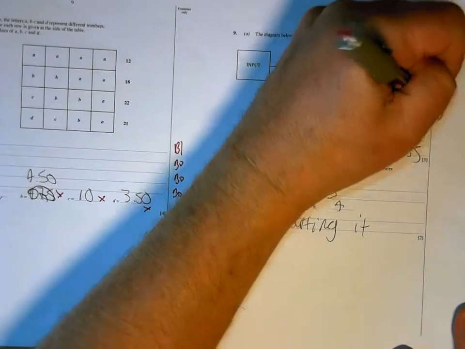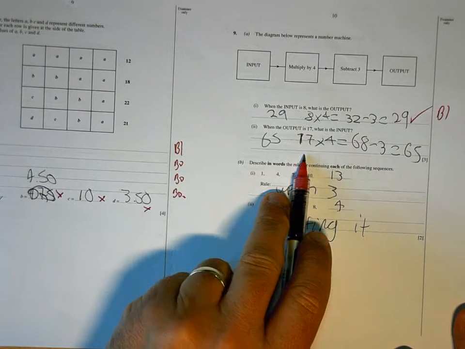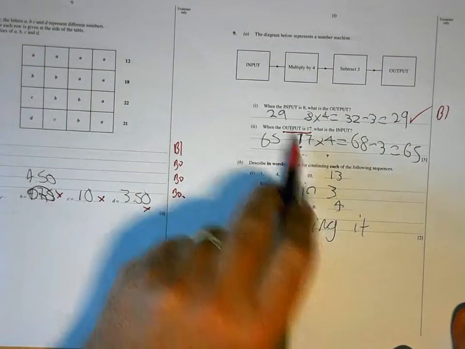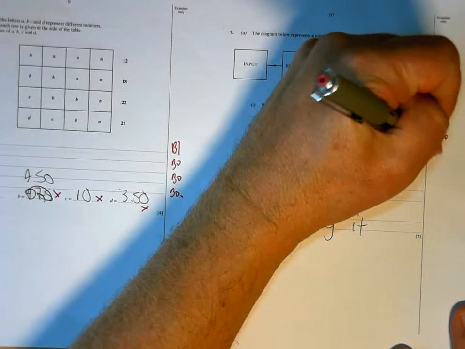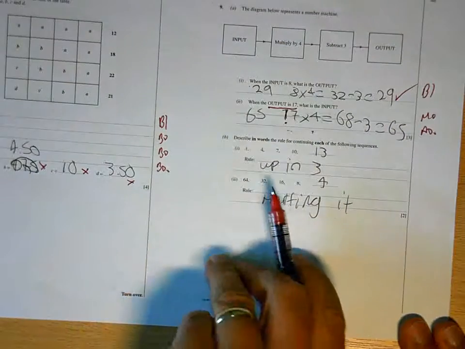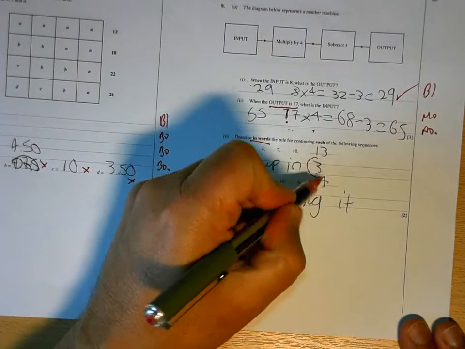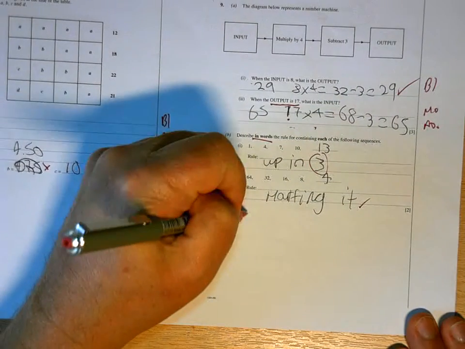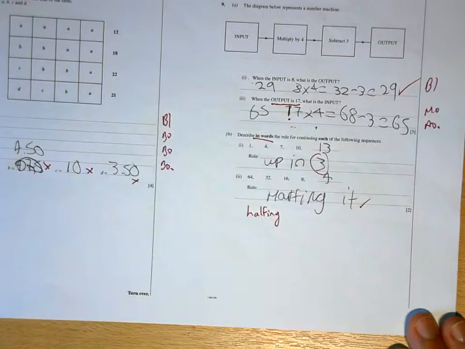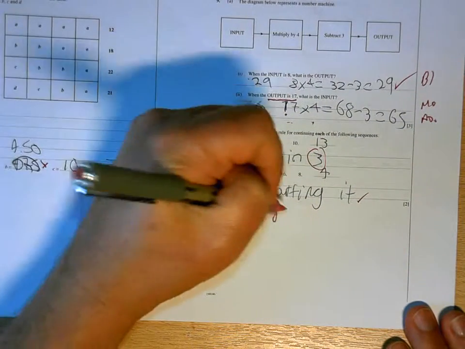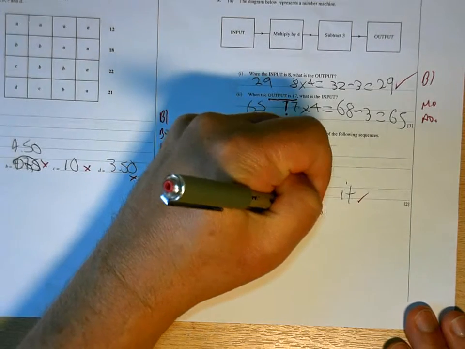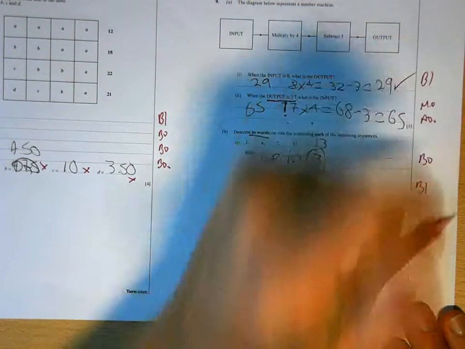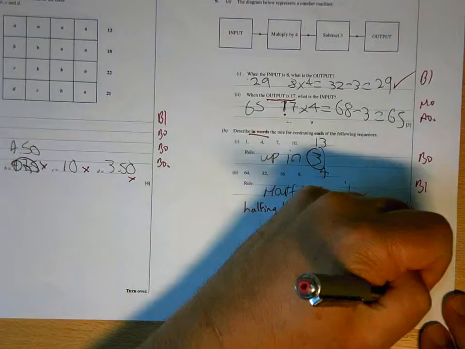29 is correct, but with this one the output is 17, you've taken the input to be 17, and you've done exactly the same thing, so that's not correct. This is asking for in words, that's a number. Halving it would get you the marks. Halving is spelled like that, and what you should be writing is halving the previous number. So 1 mark there, 3 for the page.